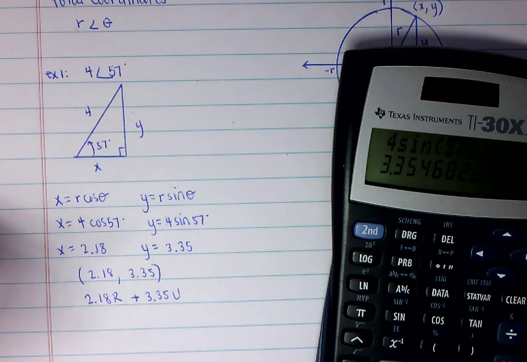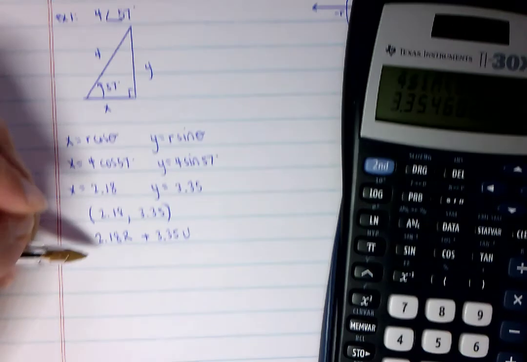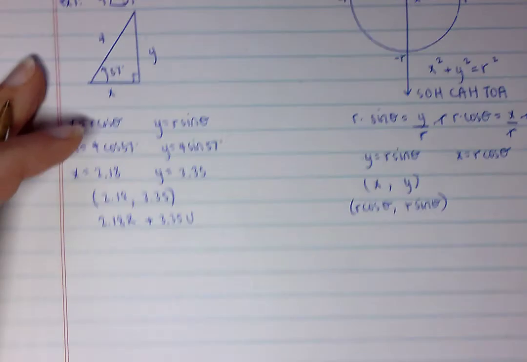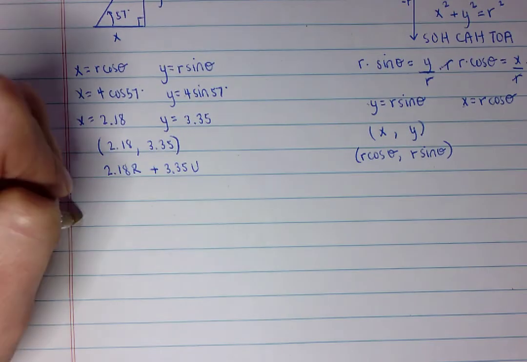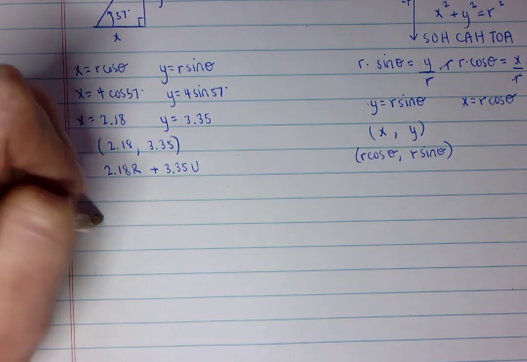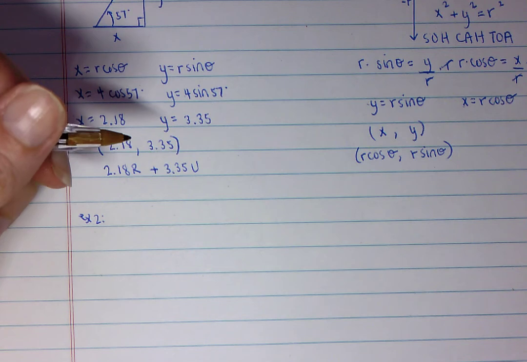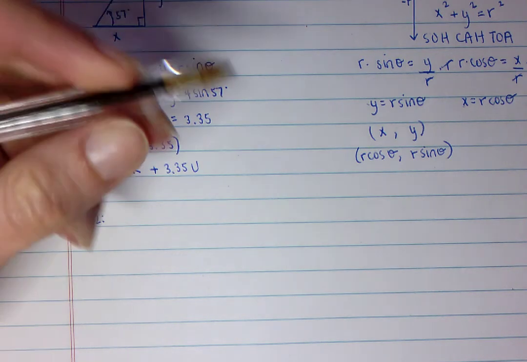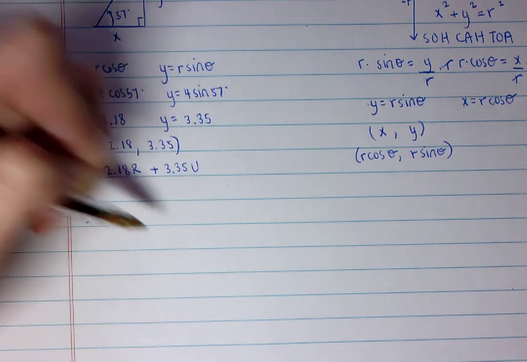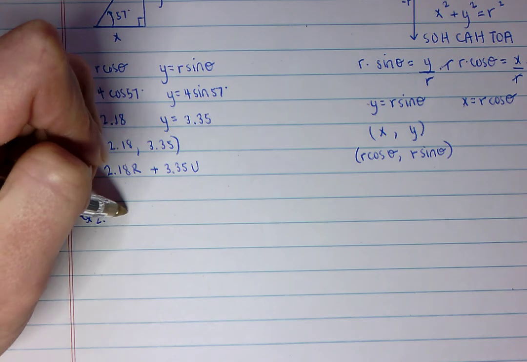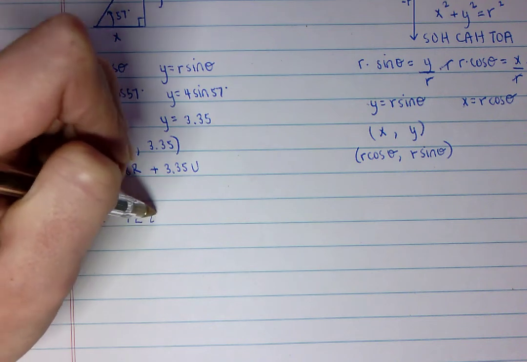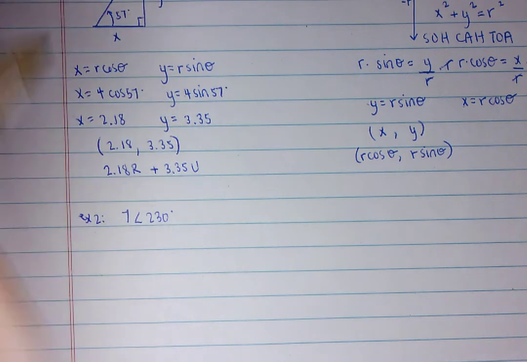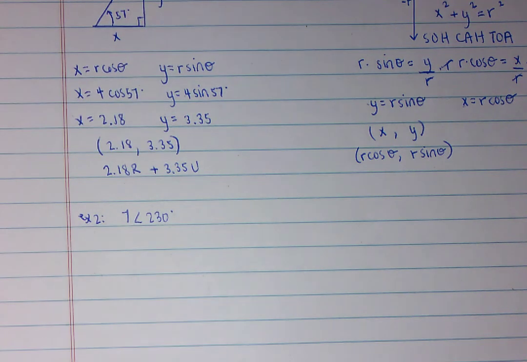All right, another example, and this will be our last one on this video. Example 2 is a little bit different. Example 2 puts you in a different quadrant. They want you to convert 7 and then an angle of 230 degrees.